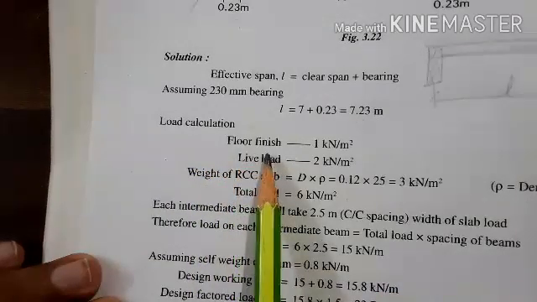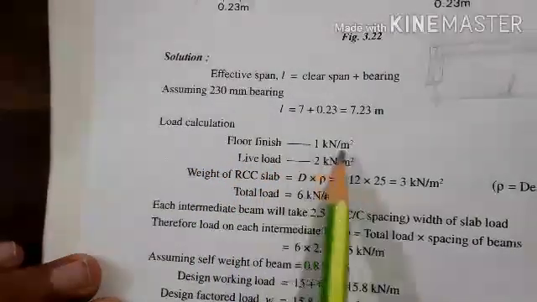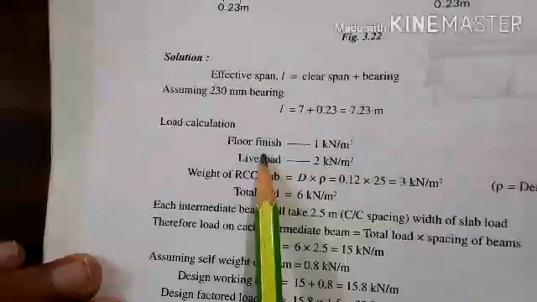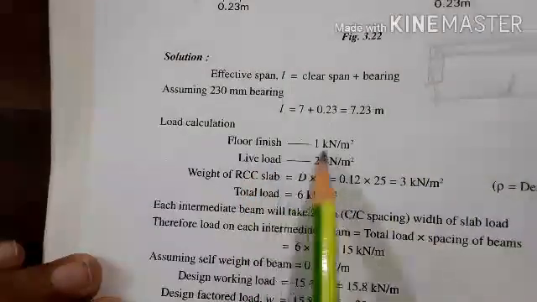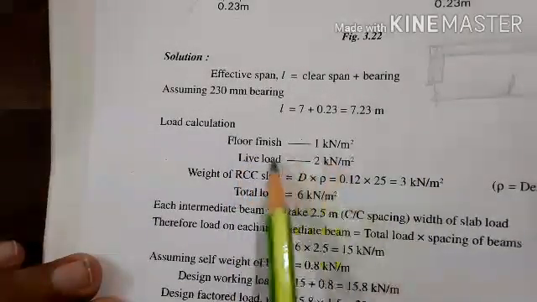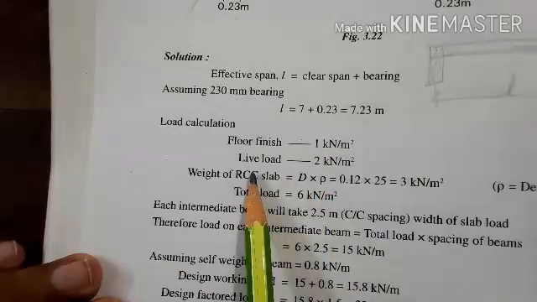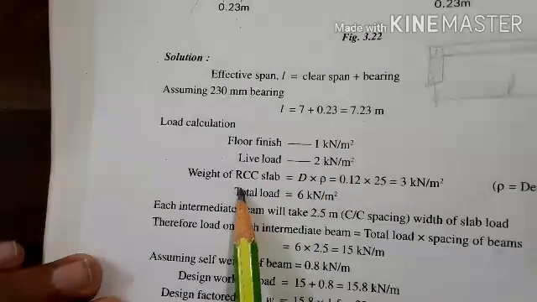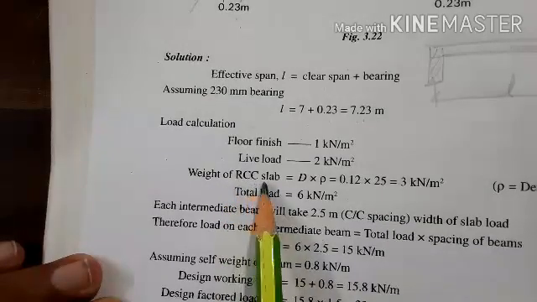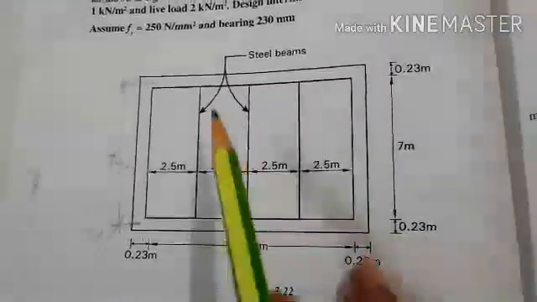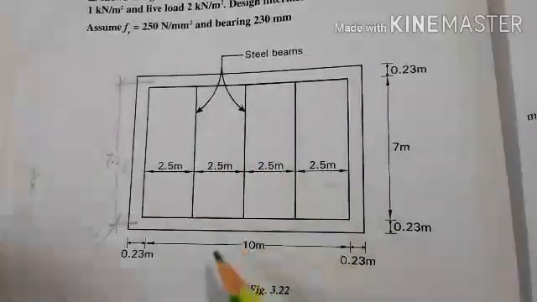Floor finish is given, that is 1 kN per meter square, the floor finish to be taken. If not given, you have to assume the floor finish is between 0.8 to 1 kN per meter square. Since in this problem the floor finish is given, let us take the same value, and the live load is also given, 2 kN per meter square. Then you need to calculate the weight of the RCC slab because the intermediate beams are supporting the RCC slab.